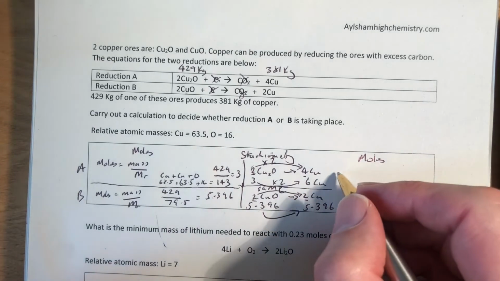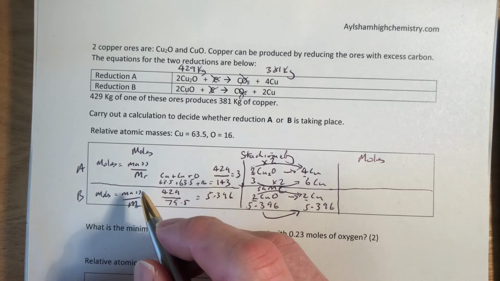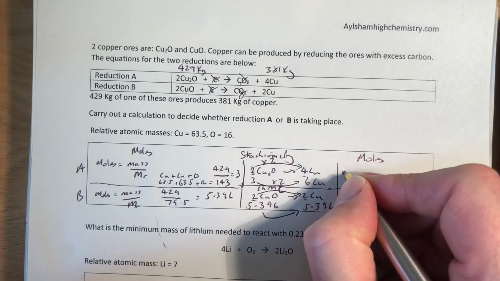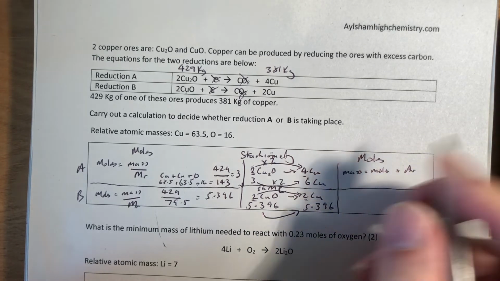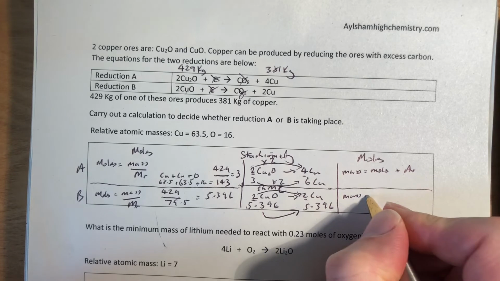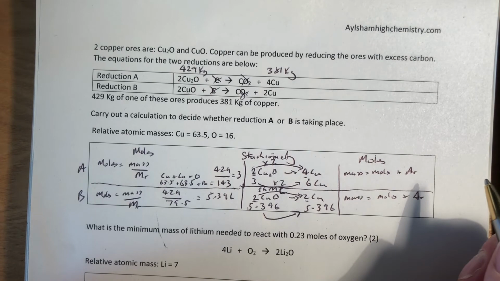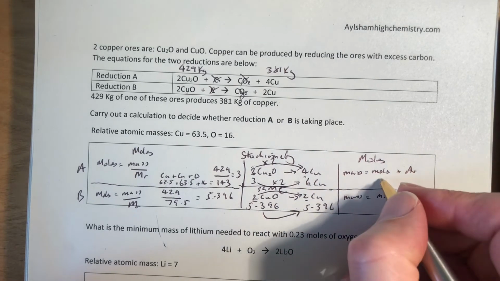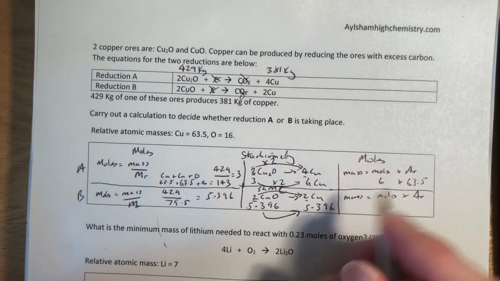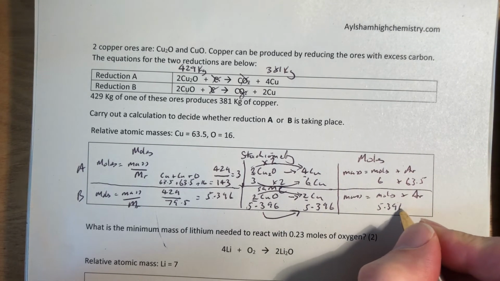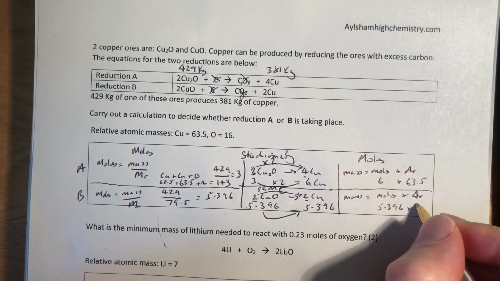Okay, final stage, moles equation again. This is moles equals mass over MR, but what we need to do is find the mass, so we need to rearrange that to make mass the subject. Mass is moles times AR. Mass is moles times atomic mass. I'm using the abbreviation AR for atomic mass. Right, moles in this one was 6. Copper atomic mass 63.5. Moles in this one 5.396. And the atomic mass of copper 63.5.